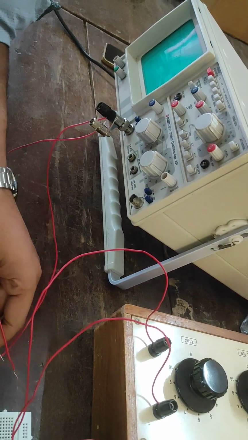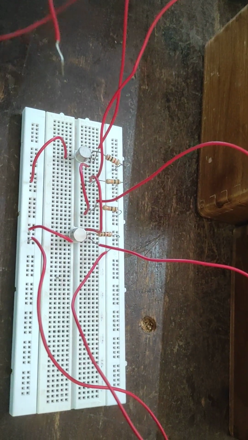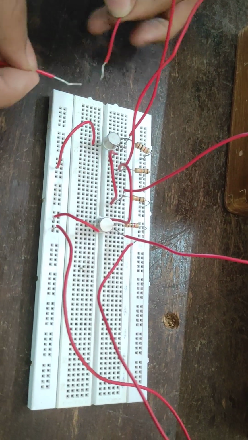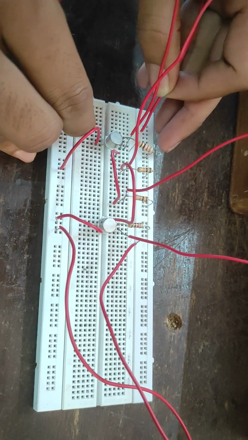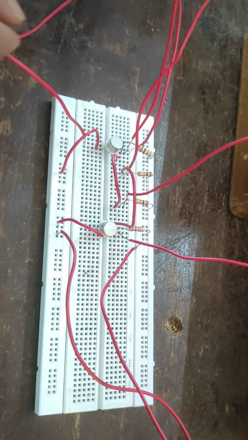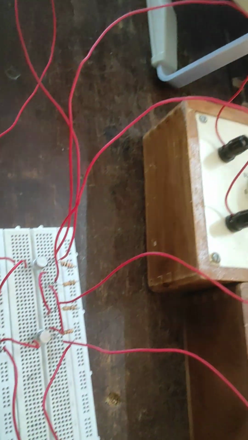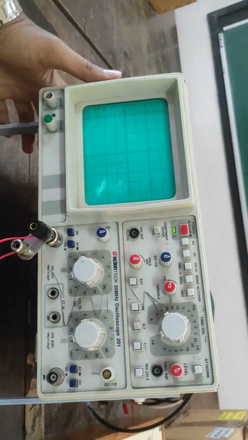You may take the output from either this transistor or this one, T1 or T2. You will get the same output. Let us take this one. We can see here, let us take from the emitter and the collector, we can get the output here. So now we have connected. This is the complete connection. It's been completed. Now I will start this dual trace oscilloscope.